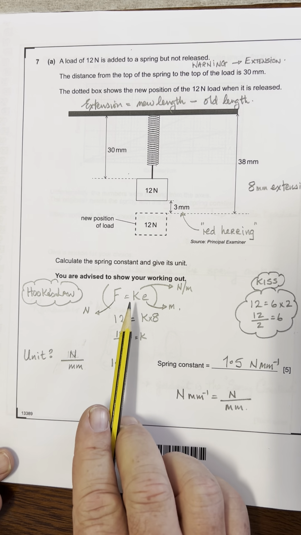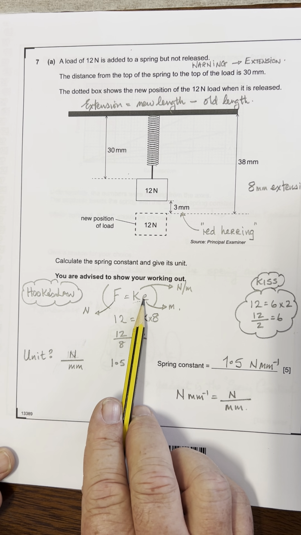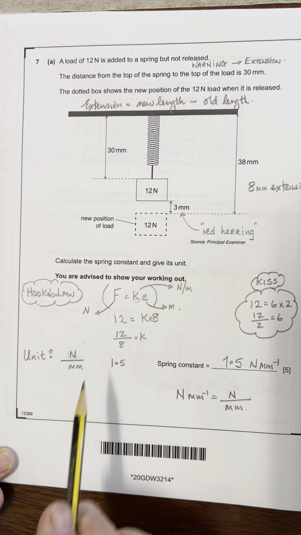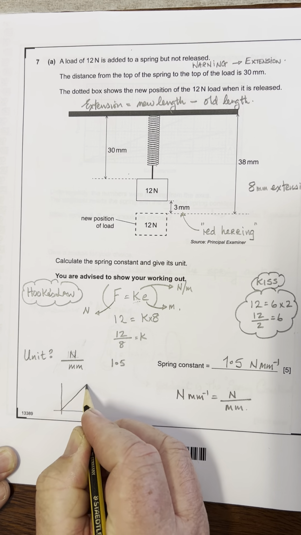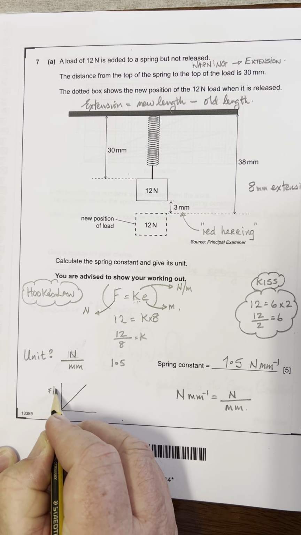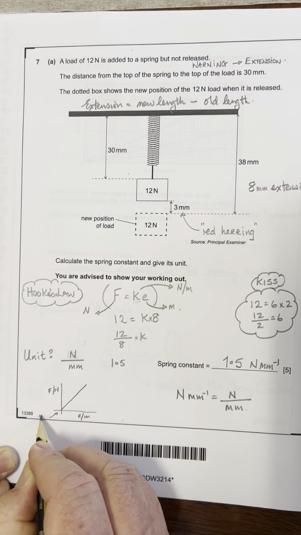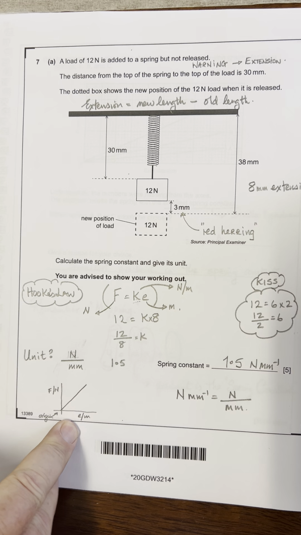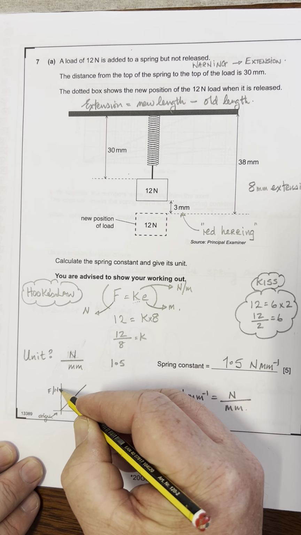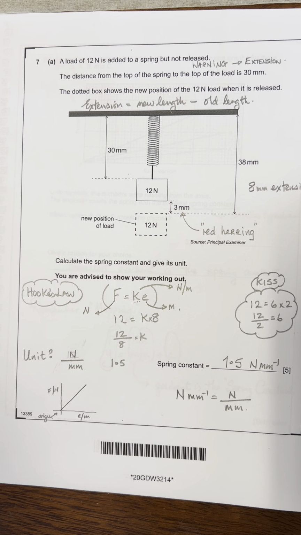Again, there's the equation that you need to know for Hooke's law. The force that causes the extension is equal to a constant. Remember the graph: force against extension. Directly proportional. Look at the way I'm labeling the graph. Because it goes through the origin, force is directly proportional to extension. Big extension, like over here, big force. Small extension, small force.